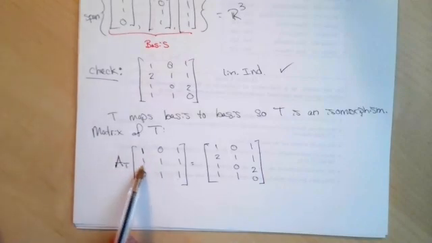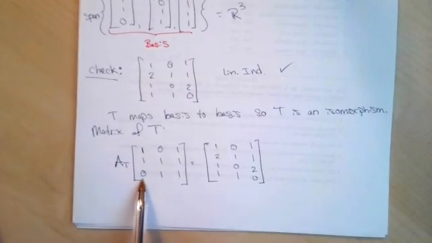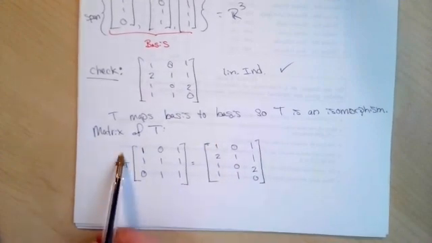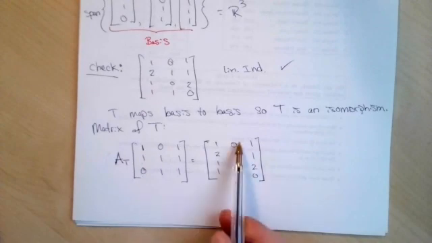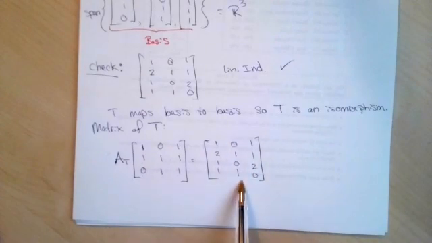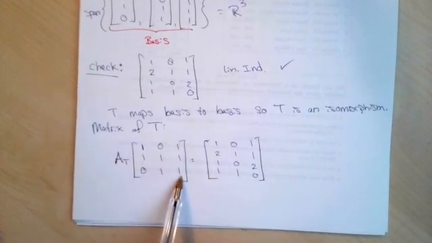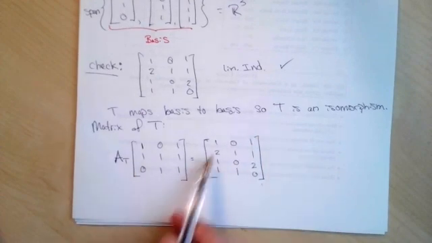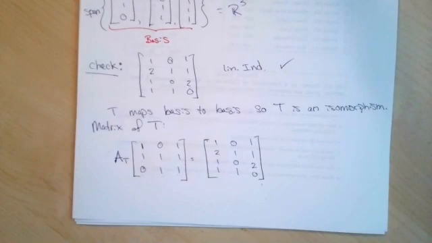Right? We could split this. We could have AT act on column 1, and we could show that that's going to be column 1 over here. AT acting on column 2 will give us column 2. Likewise, acting on the 3rd column will give us the 3rd column. So using a full matrix multiplication simply does all 3 of those operations in a nicer, more concise mathematical way.